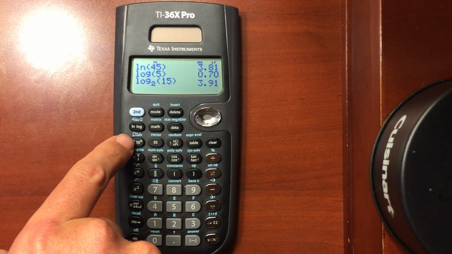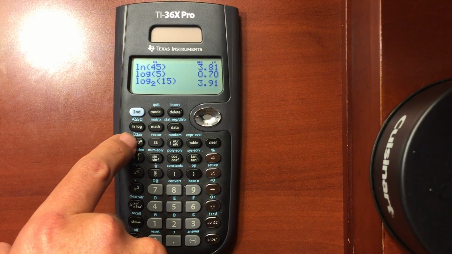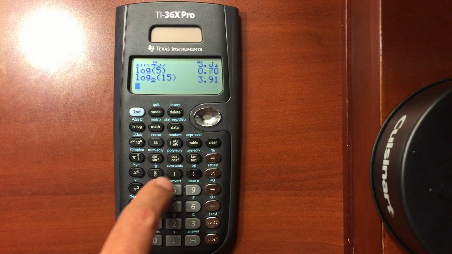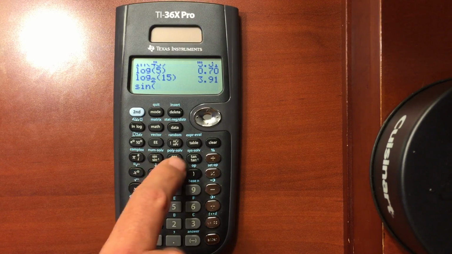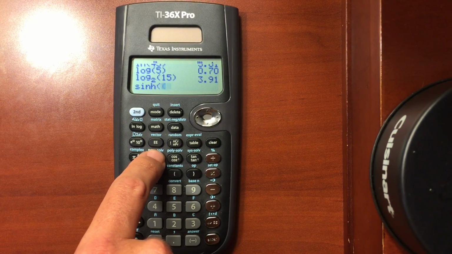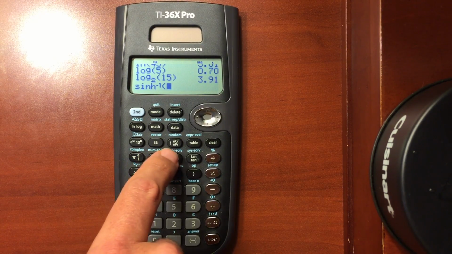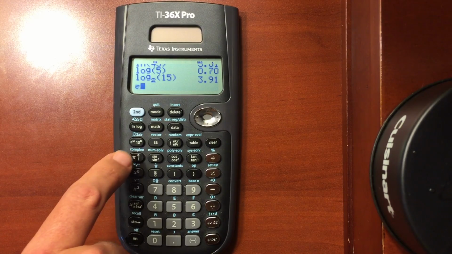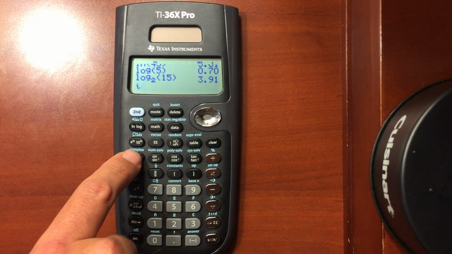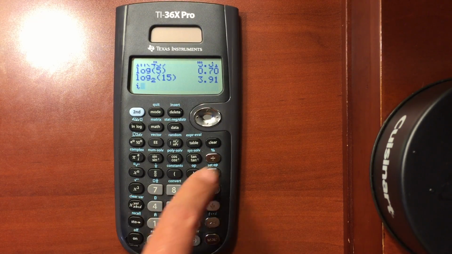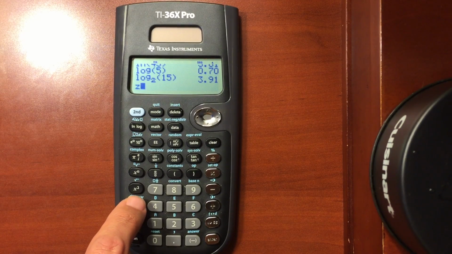Same with exponents, so the natural number e to a number, or 10 to a number. You can cycle between those. Sine, all of these trigonometric functions, you have sine, arcsine, and then you have hyperbolic sine, hyperbolic arcsine. And of course that's true for the cosine and tangent as well. Pi, so you have your pi, your e, and your i, so the imaginary number i, and also your constants or variables that you can use in your equations. So just cycle through all of those.